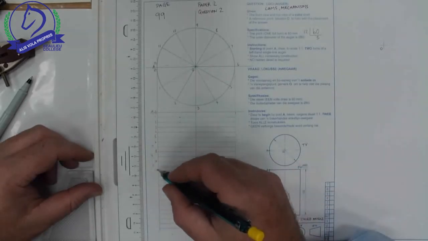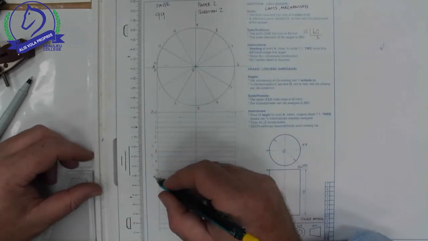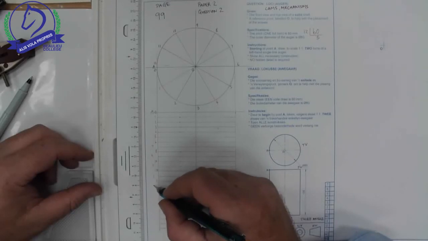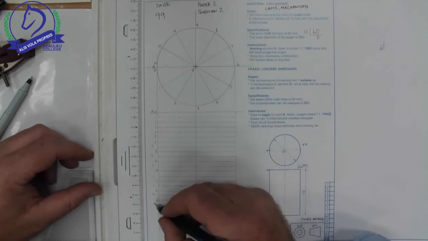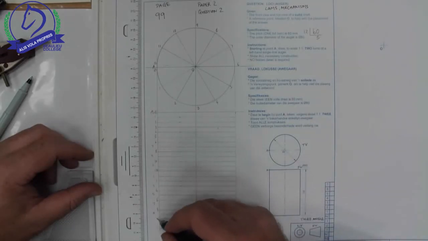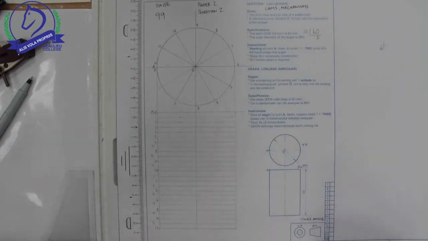The 12 at 0, and there are all our height measurements.